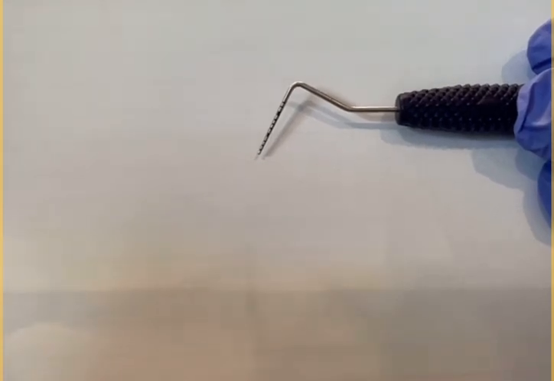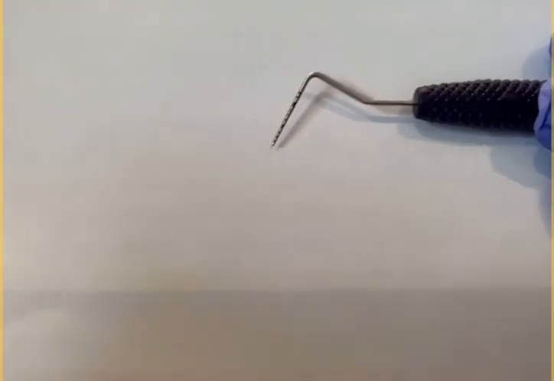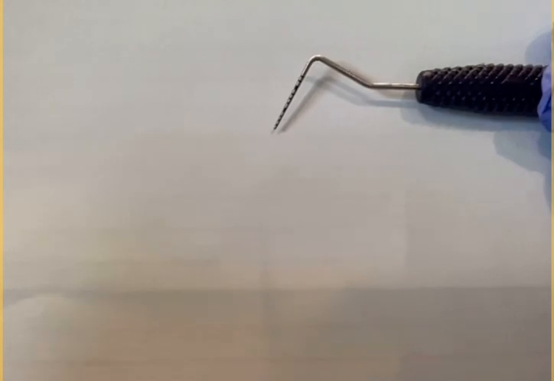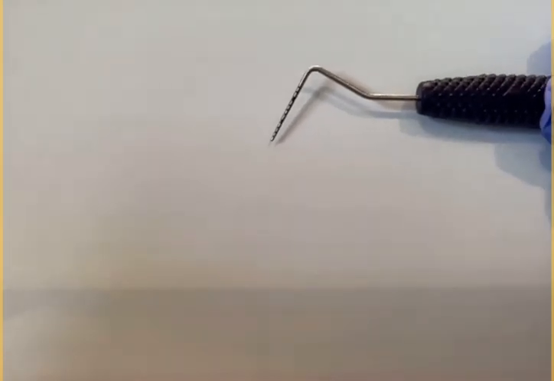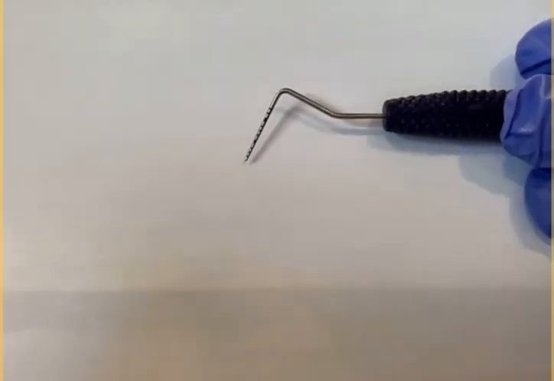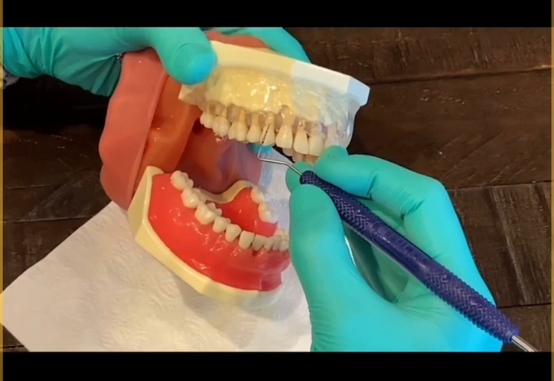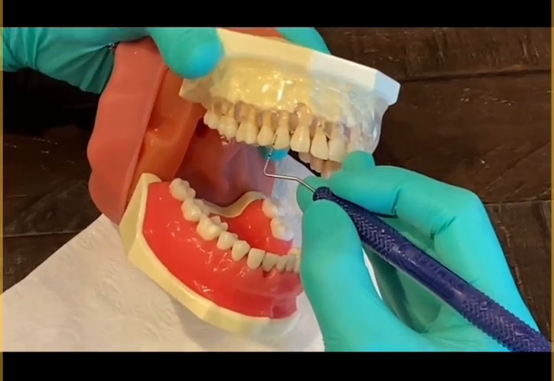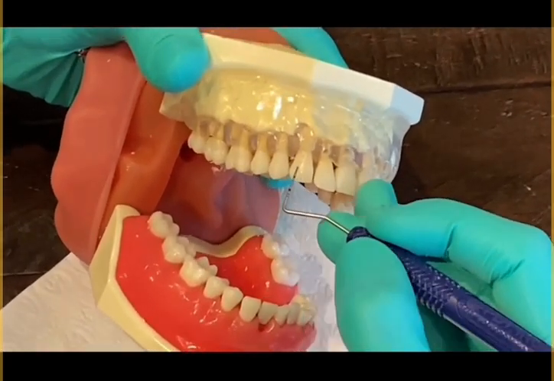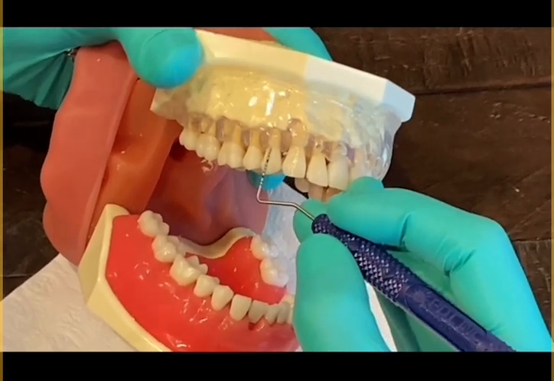On a live patient, you see tissue blanching when you are at the junctional epithelium. Probing order when probing the full mouth is 1 to 16 buccal, 16 to 1 lingual, 32 to 17 buccal, and then 17 to 32 lingual. I am now going to demonstrate how to use the periodontal probe. I'm going to be probing teeth 5 and 6, and I'm going to start on number 5.